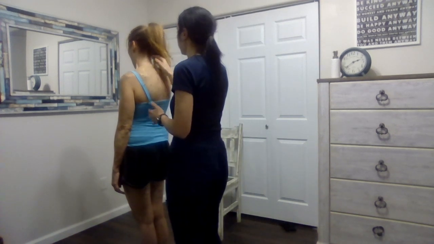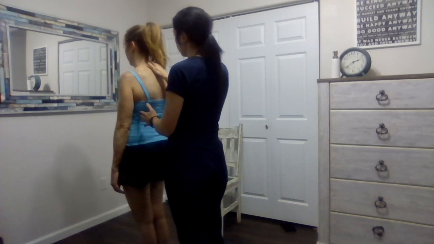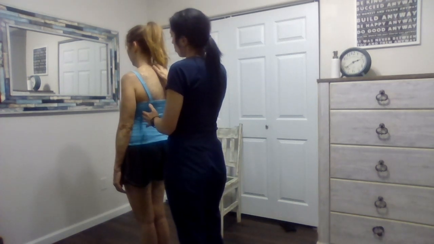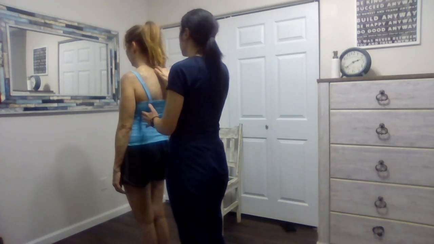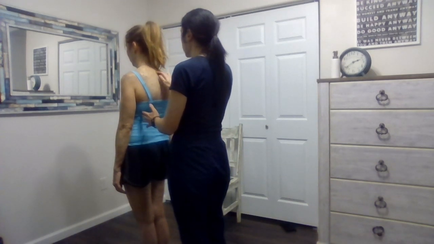From inspection, I would move to palpation. First, I would begin by palpating the spinous process. During this, I'd be looking for any midline tenderness as well as any step-offs. Any pain?